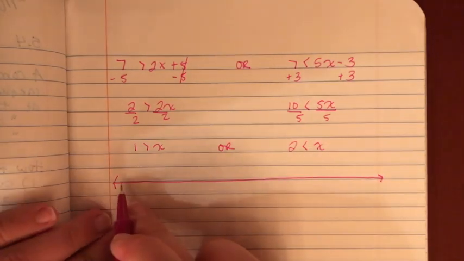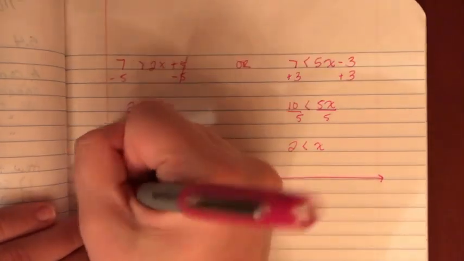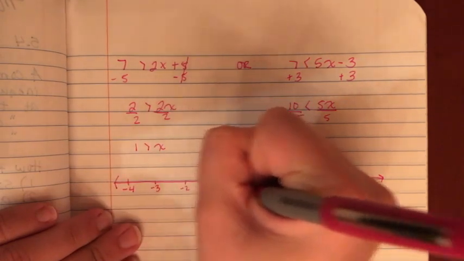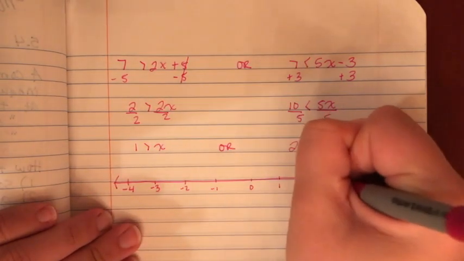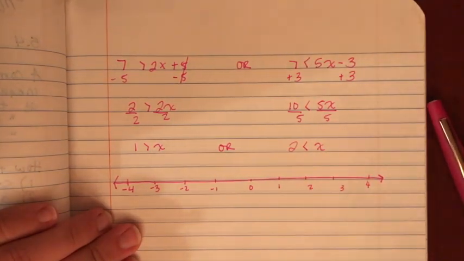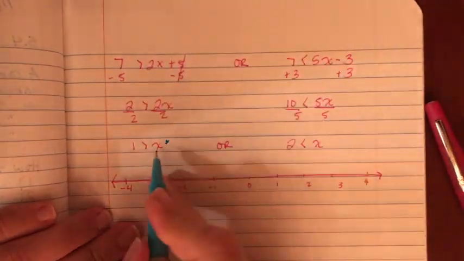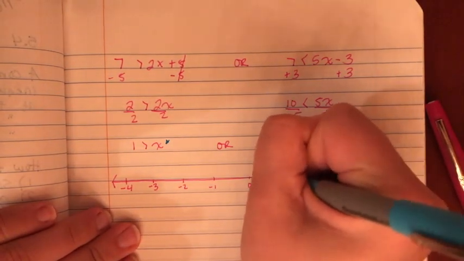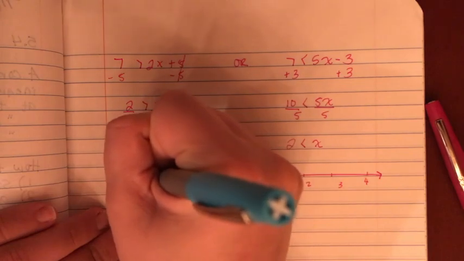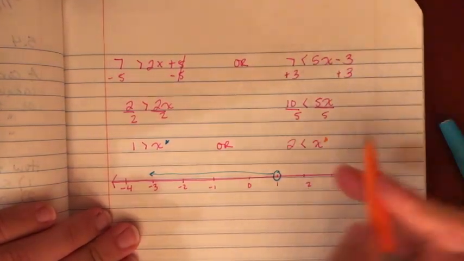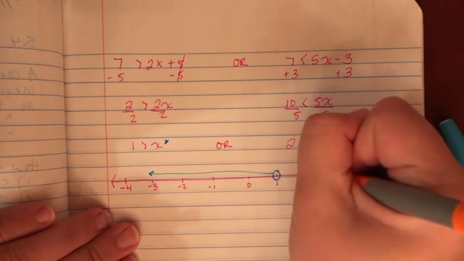And let's do -4 to 4 again. Okay, so let's graph this one first. x is less than 1. And then this one here, x is greater than 2.